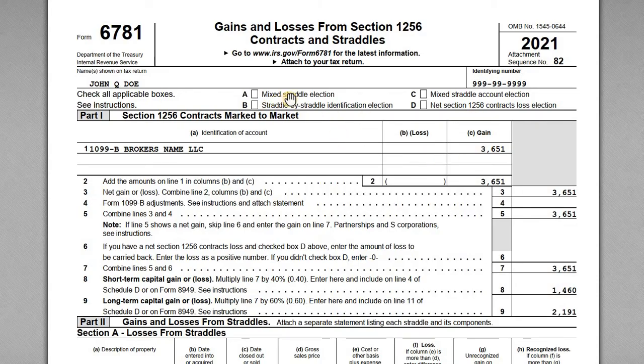And so you can make an election to basically back out the non-1256 contract. But again, in this case, we're keeping it very, very straightforward, so that's not going to apply.